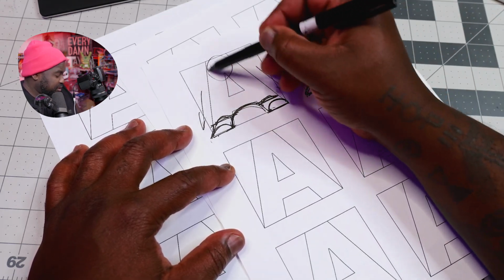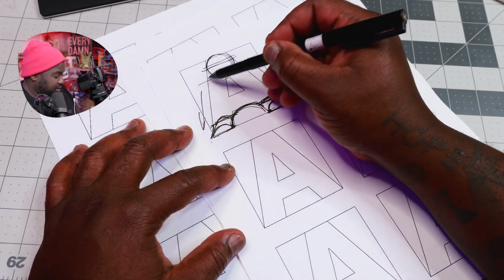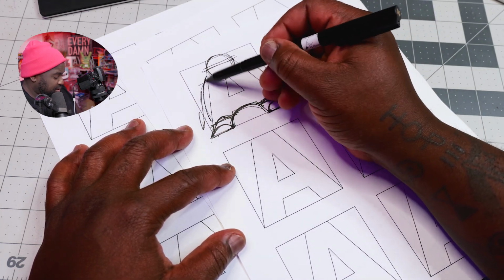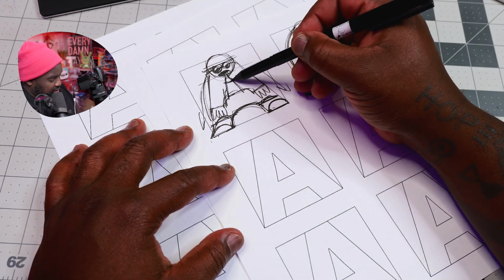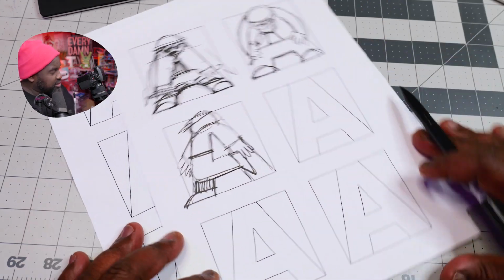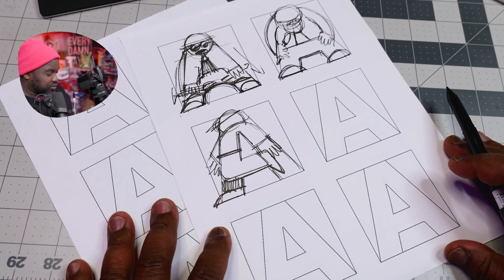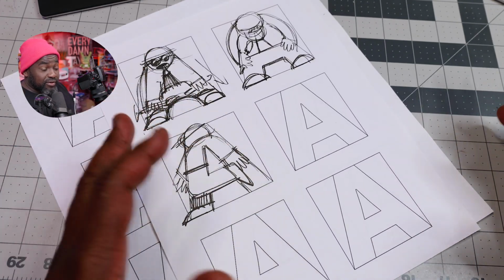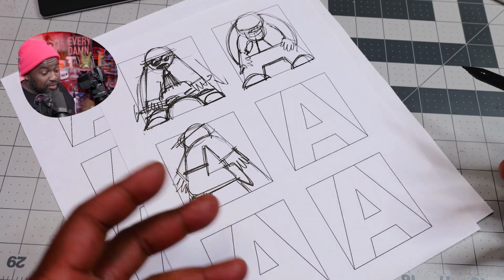Let's see, maybe this one we'll have him facing like so, but actually I kind of like that. It's like a little jacket. So there's 2 ideas, and you can continue to fill this out so that you have several ideas to choose from. So notice that these sketches are very rough, didn't take very long, and now we can jump into another part of sketching on paper that I like.